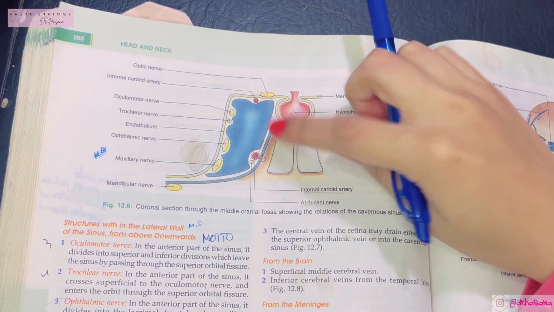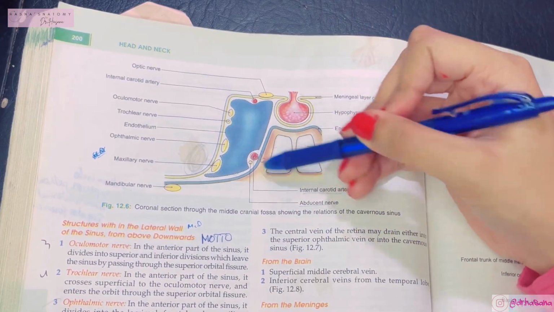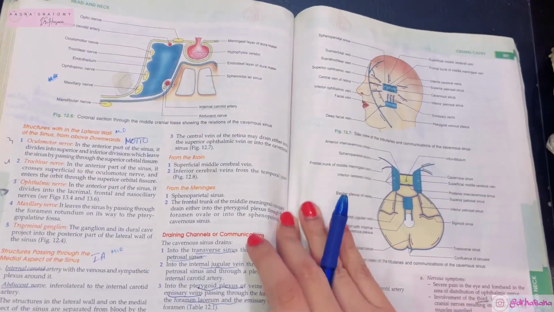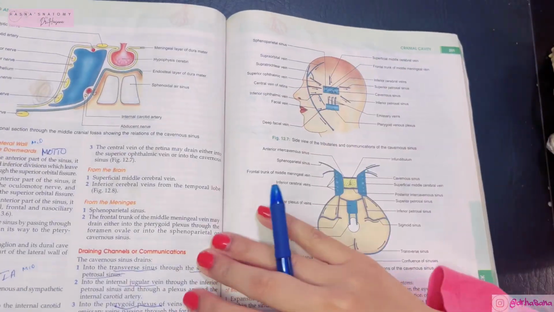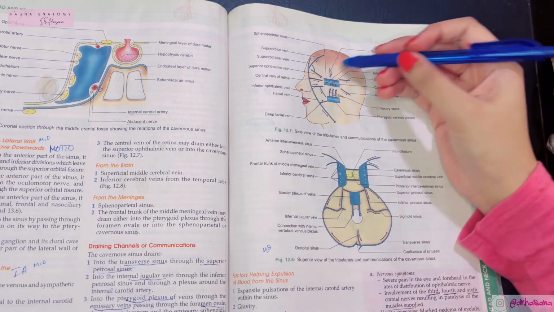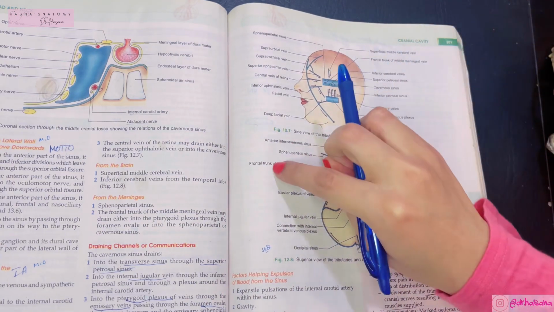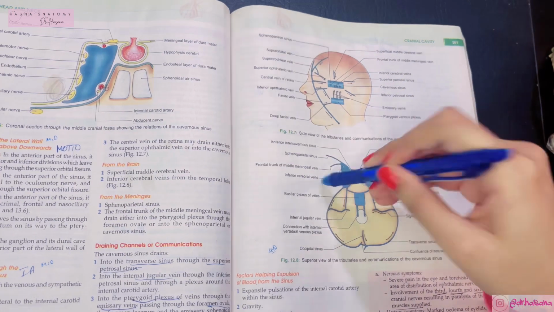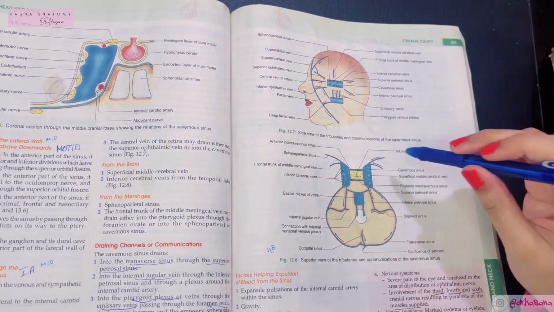Let's talk about the medial aspect of the sinus. You can see internal carotid artery and the sixth nerve, the abducent nerve. Let's talk about the tributaries of the cavernous sinus. This is another important question that will be asked. So for sinuses, mostly you will be asked either the incoming channels or the outgoing channel. You can also call them the tributaries, and the communications of every sinus will be asked.